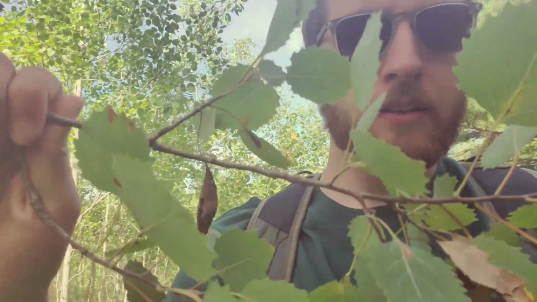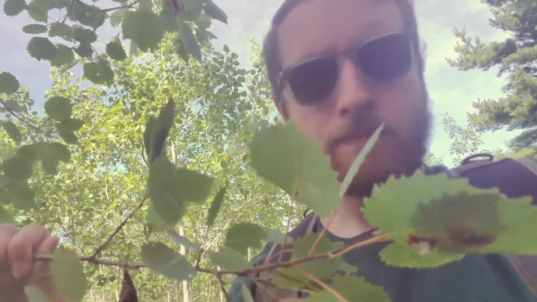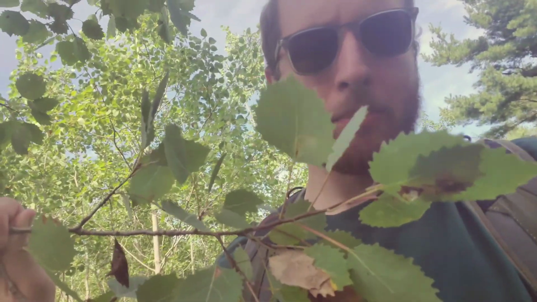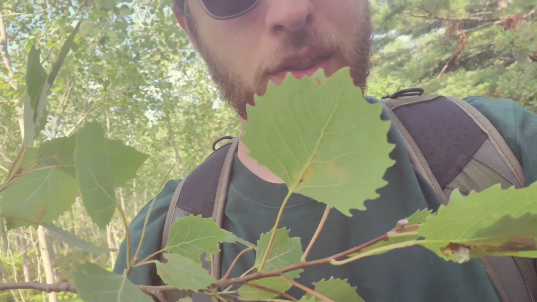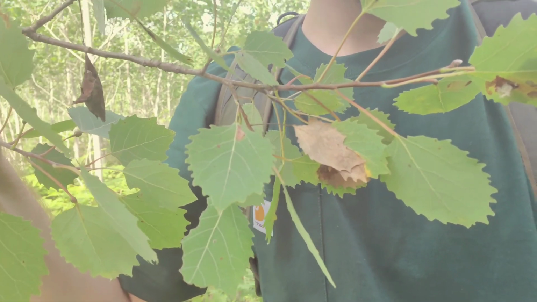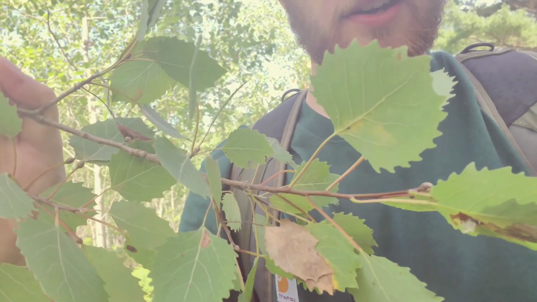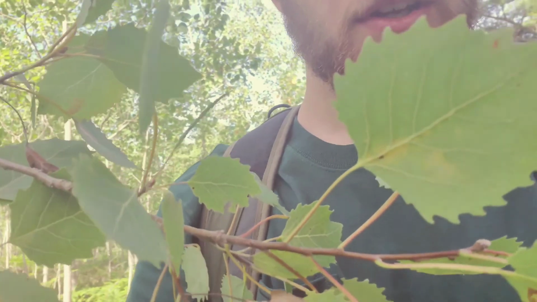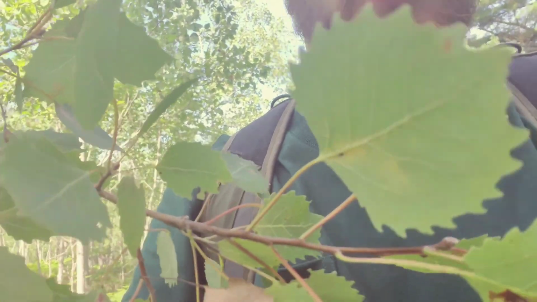If you could see the leaf arrangement here, it is alternate. Most, if not all, poplar types are alternate, but you can see the pretty large teeth on every leaf here. And these trees, along with quaking aspen, have flat petioles. The petiole is what attaches the stalk to the leaf blade, and these flat petioles, like quaking aspen, allow for more free movement.